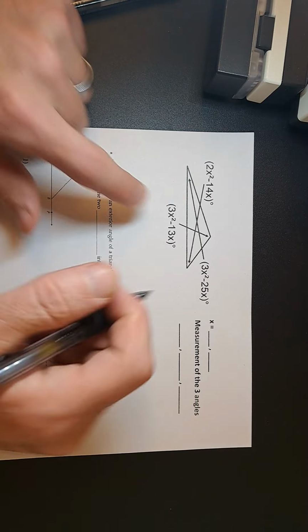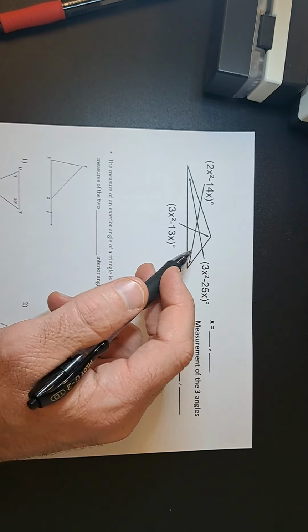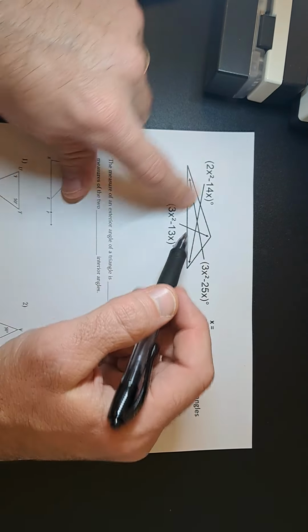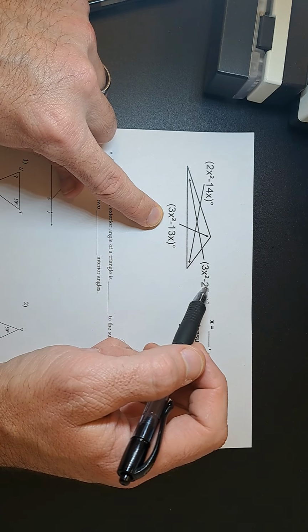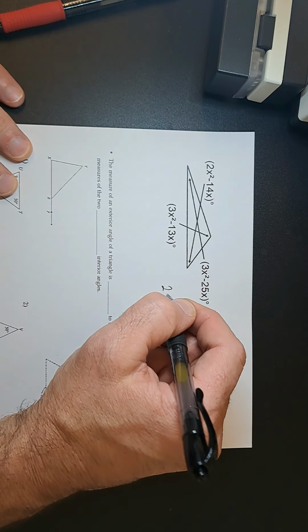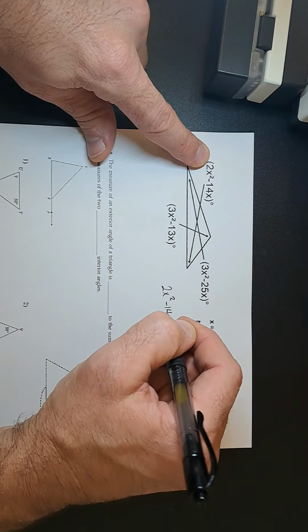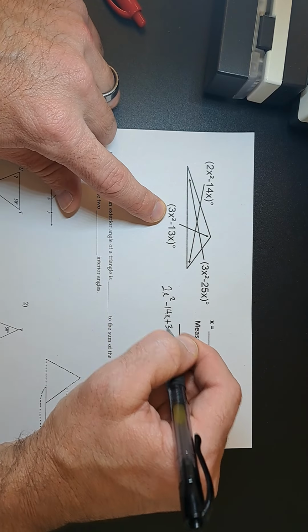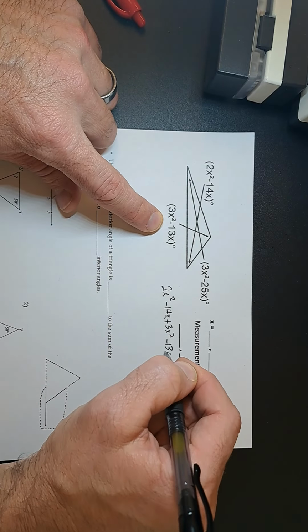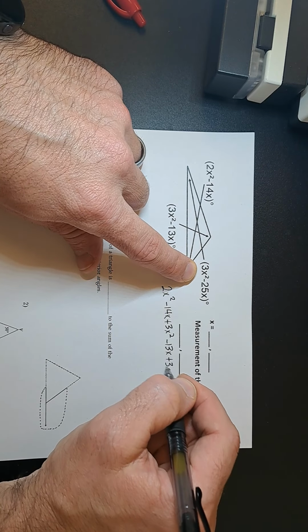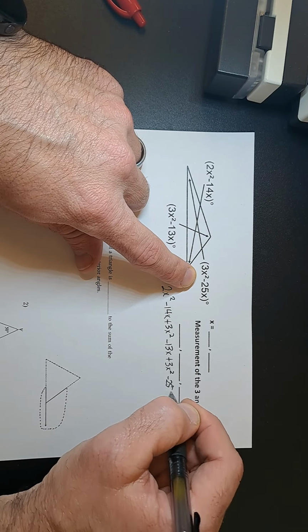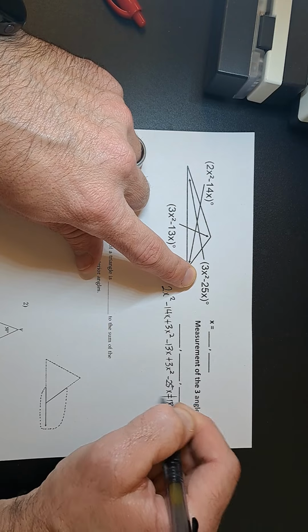Okay, so on the back of your paper here, we've been talking about the angles of a triangle adding up to 180. So that's what's going to happen. These add up to 180. We're going to put 2x squared minus 14x plus 3x squared minus 13x plus 3x squared minus 25x equals 180.